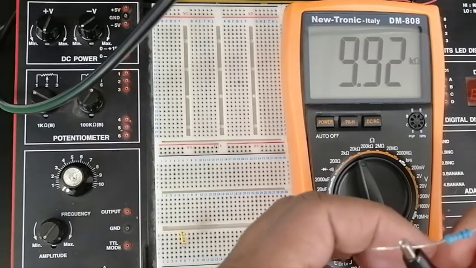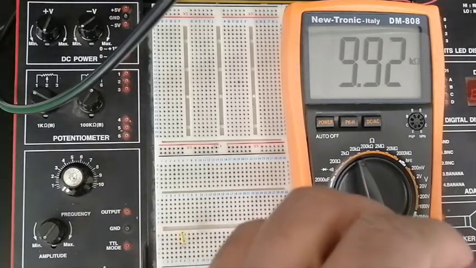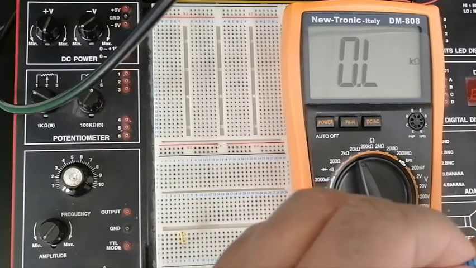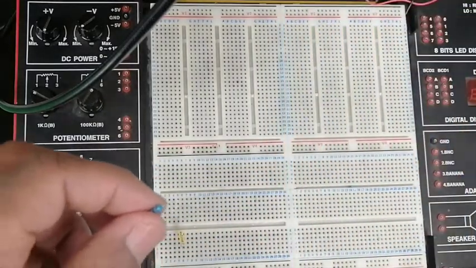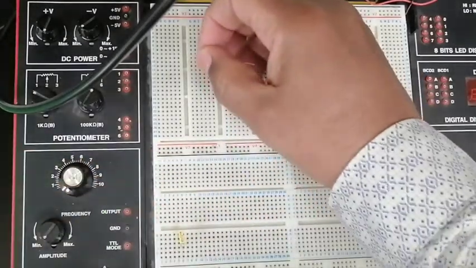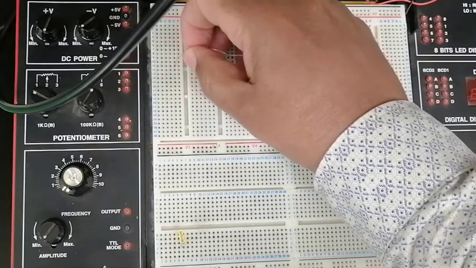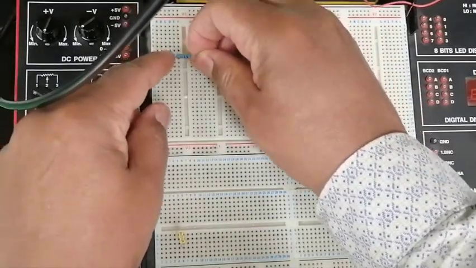This resistor is shown 9.92 kilo ohm, so I'm going to use this resistor. Color code is 10 kilo ohm, but the measurement is 9.92 kilo ohm. So this is for my RC circuit.